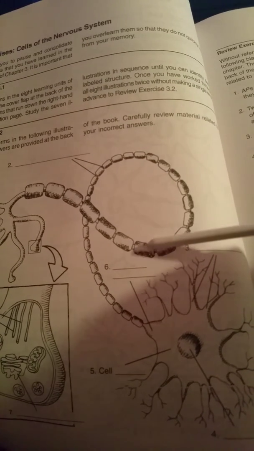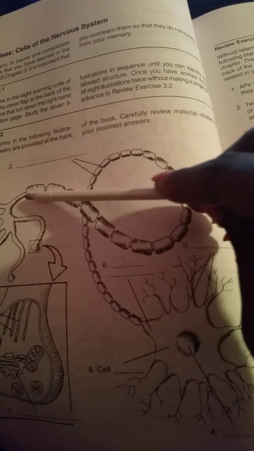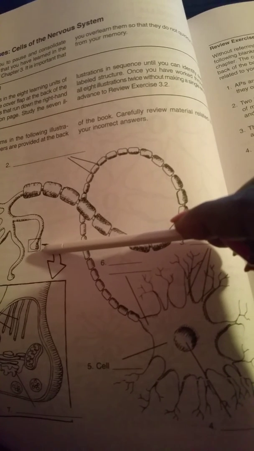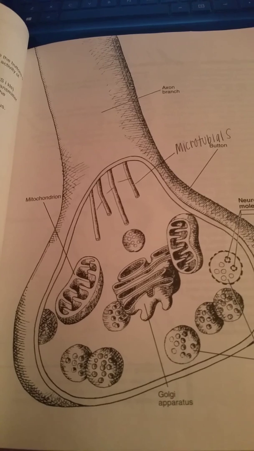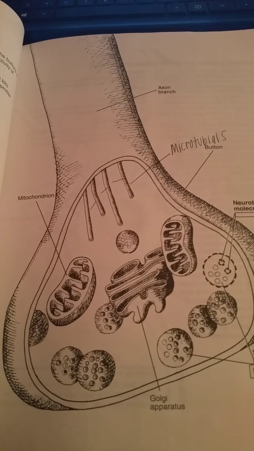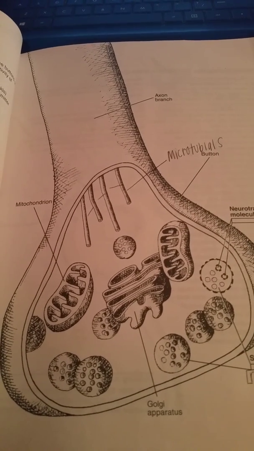And finally, the action potential reaches the buttons. These are the terminal buttons. After the action potential moves down the axon shaft from node to node and finally reaches the terminal button, it interacts with calcium.